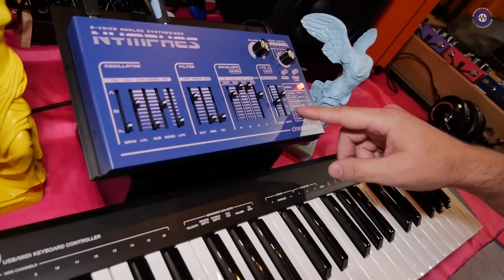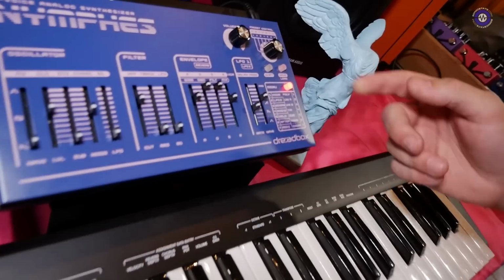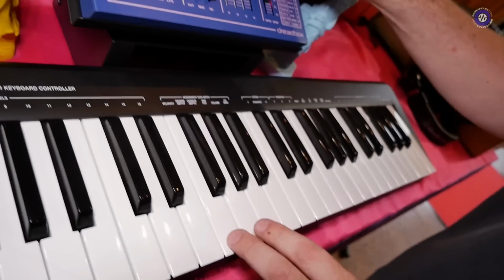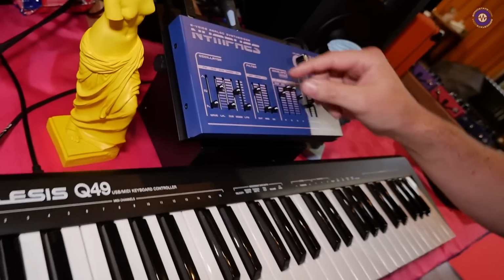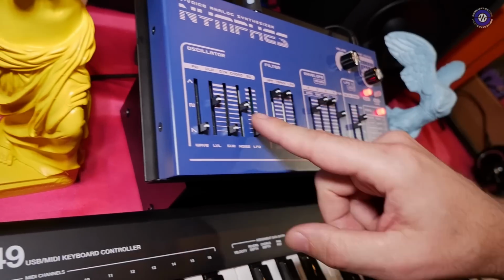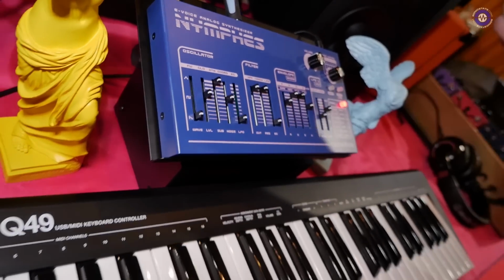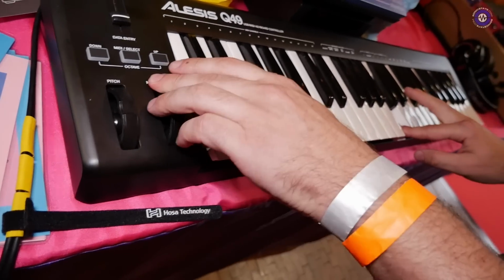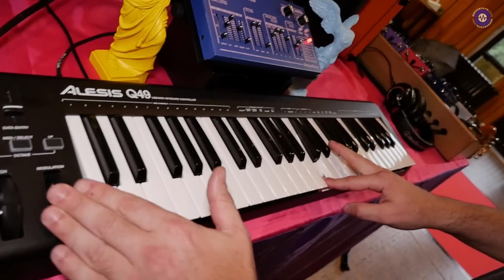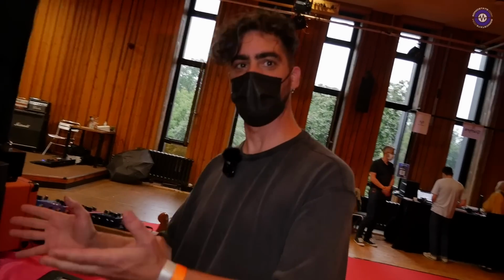And you can do the same thing for modulation wheel, velocity, and aftertouch. So if I choose modulation wheel, and I say I want to control the cutoff and the resonance and the detune amount. Interesting. Yeah, it was an interesting sound. Not the best one, but you get the point.